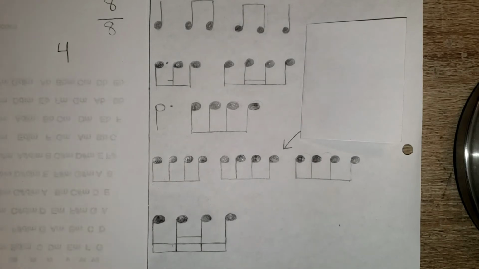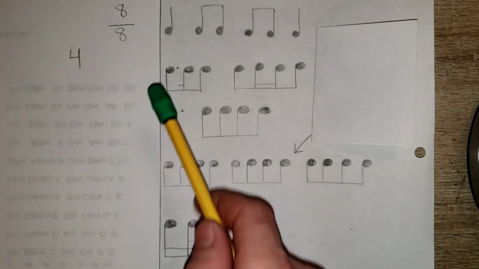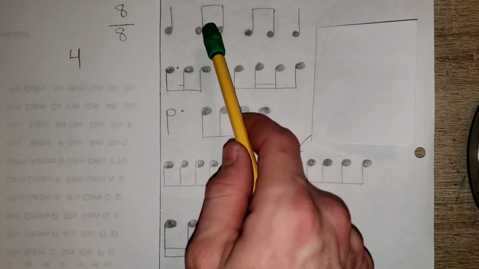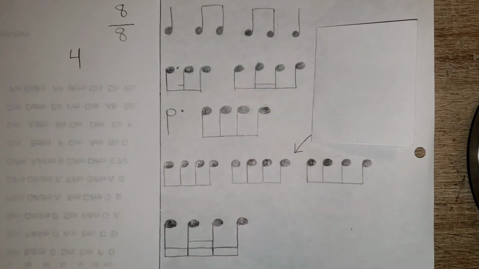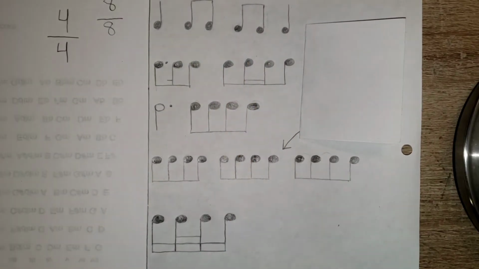Well, what if I think 4? So let's think quarter notes. 1, 2, 3, 4. Okay, well that's common time. It's called common time because this is the most common time used in Western music.